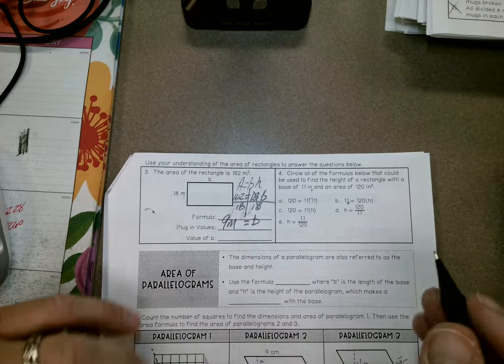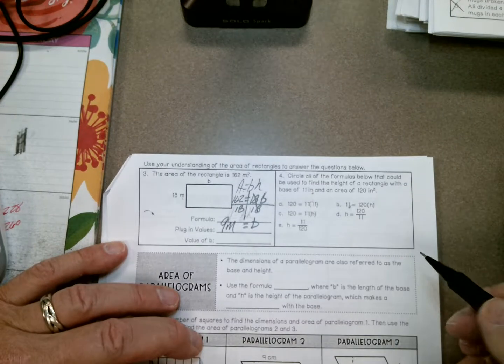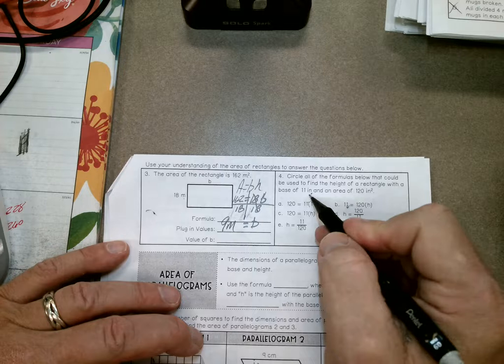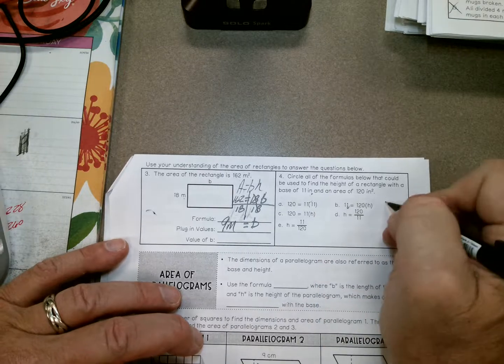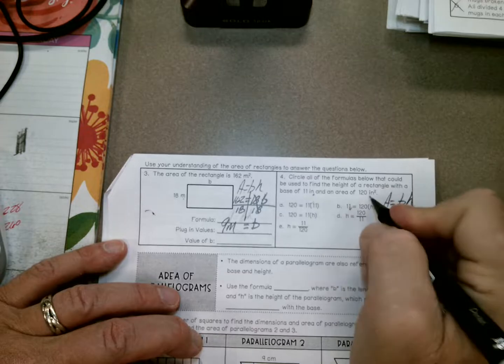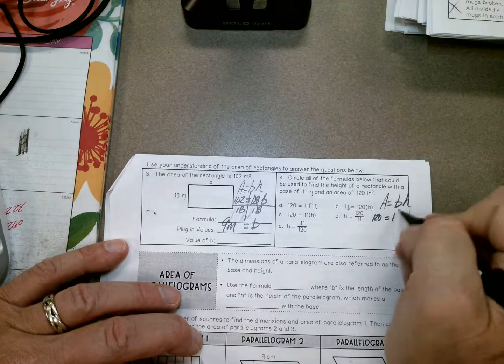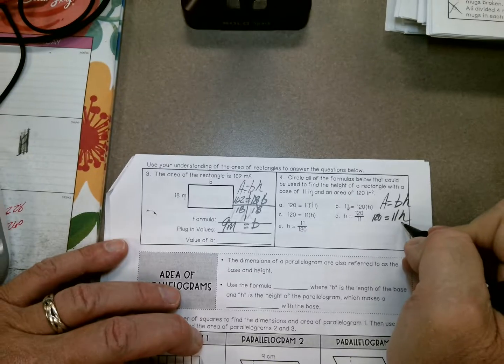Number 4. Circle all the information below that could be used to find the height of a rectangle with a base of 11 and an area of 120. Okay, no problem. So area is base times height. I have the area, 120. All right, I have the base of 11, and I'm looking for the height.